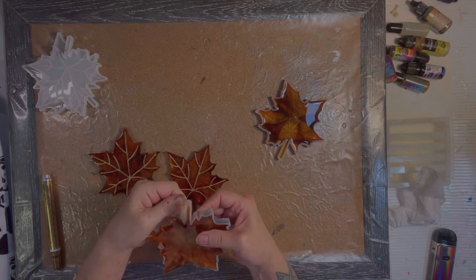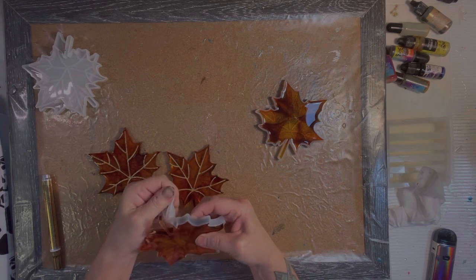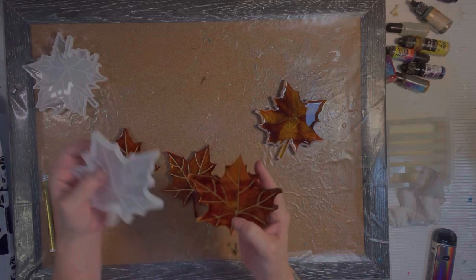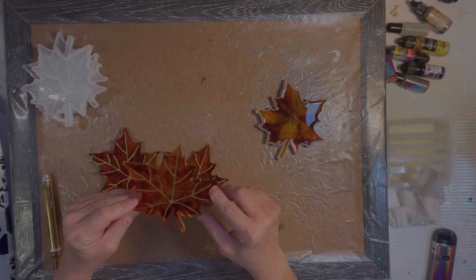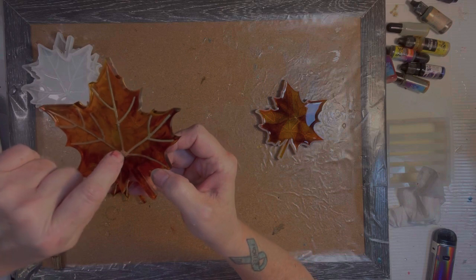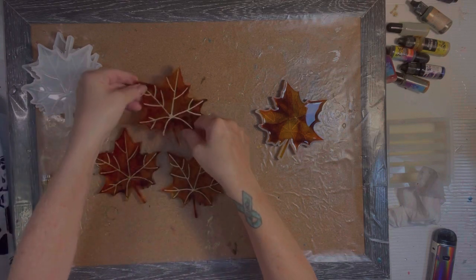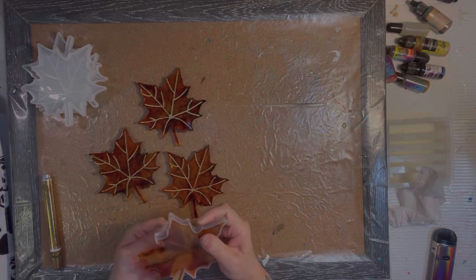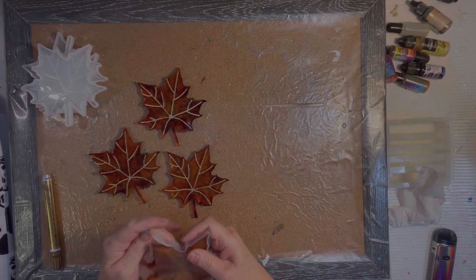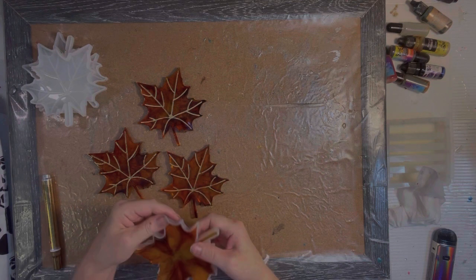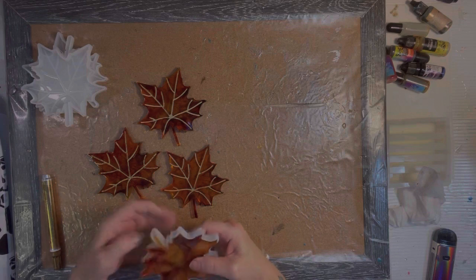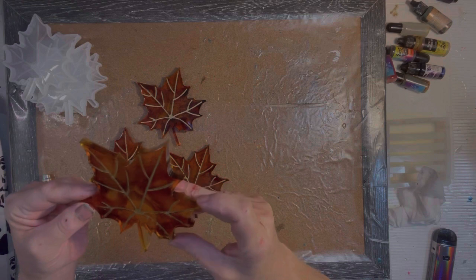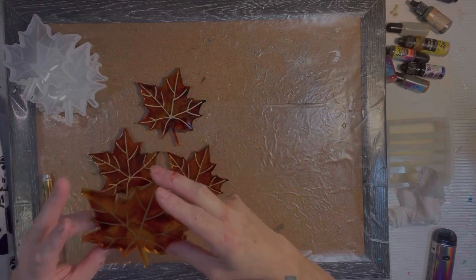I was thinking about that last night. I was like, I don't think I'm crazy. Moving back in time. Although it's really just started getting cold here. There we go. A little error there. Alright, and our last one. There we go. Well, I think they turned out beautifully.